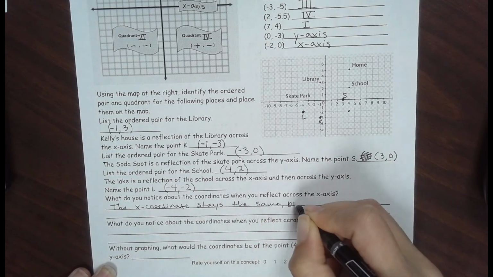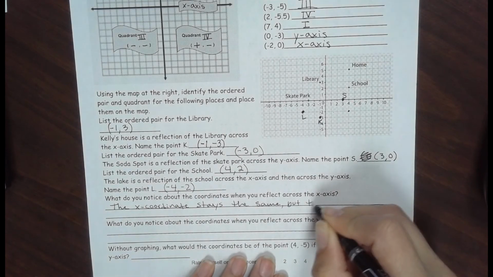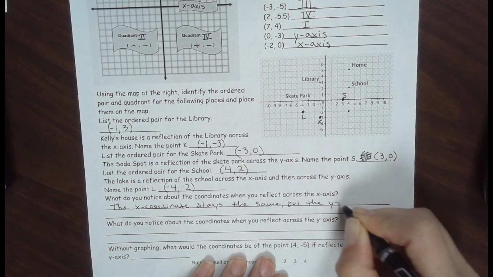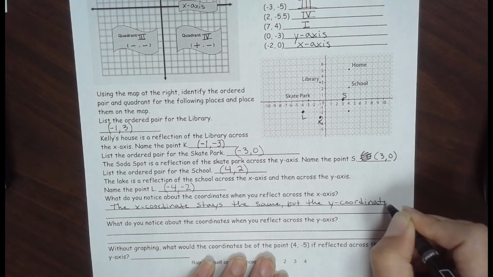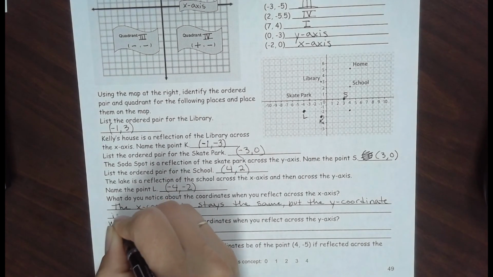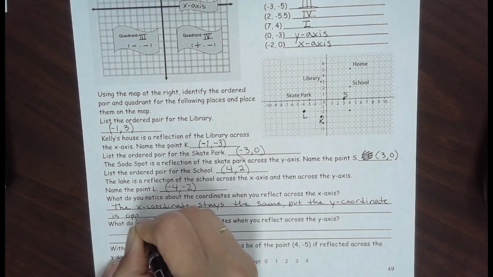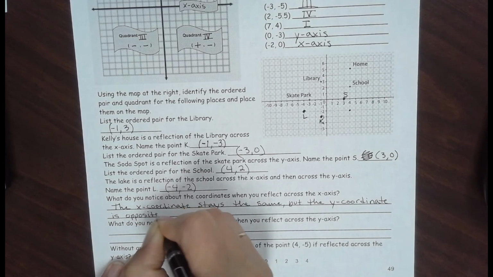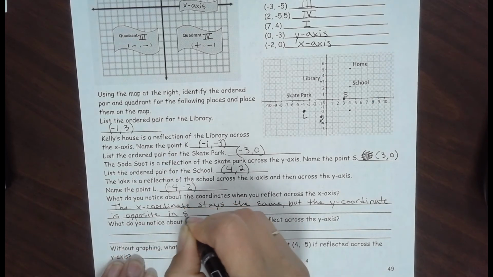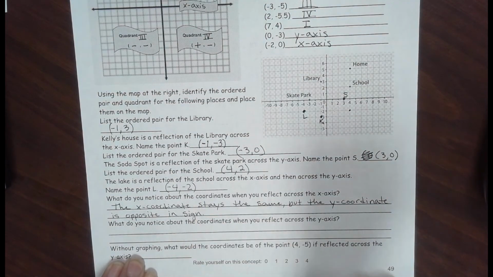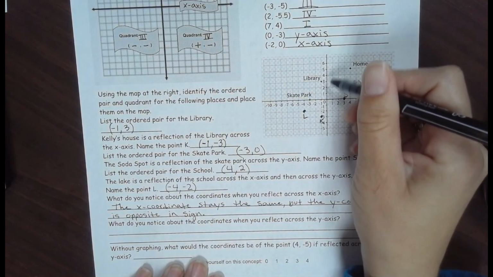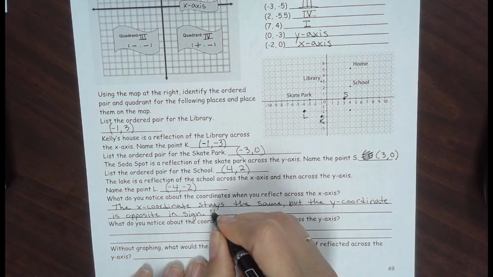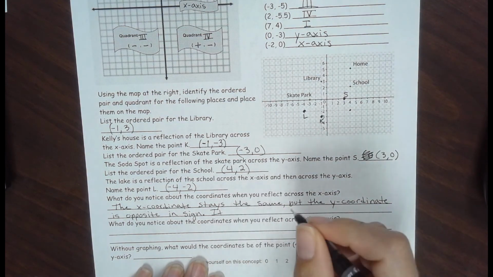But the y-coordinate is opposite in sign. So all that changed was it changed vertically.